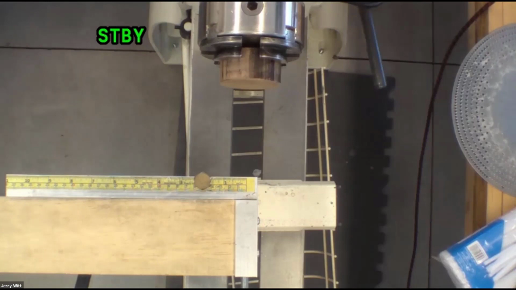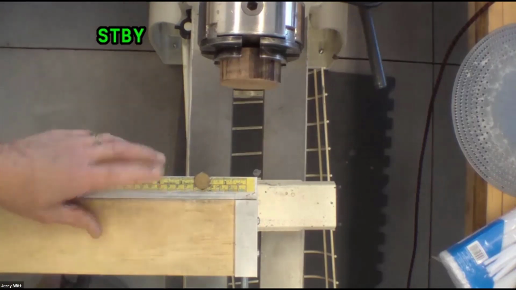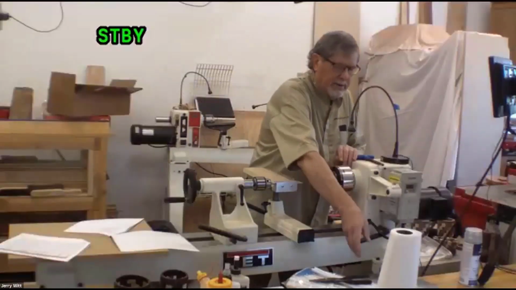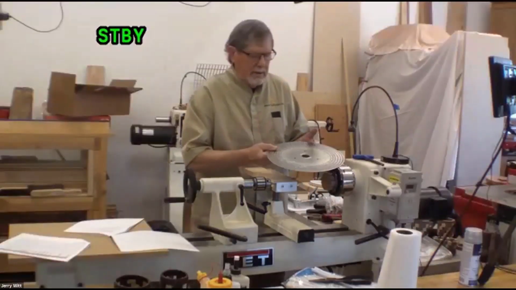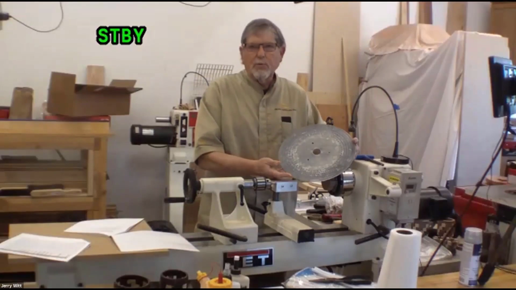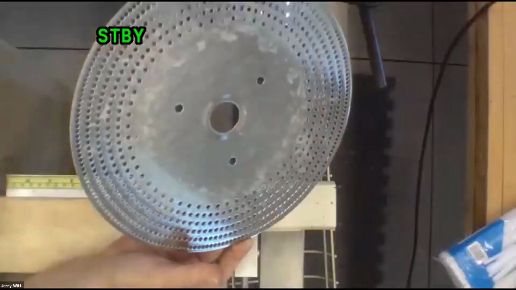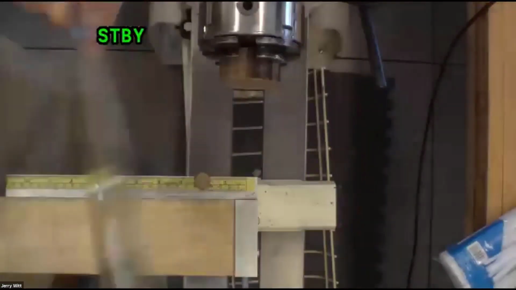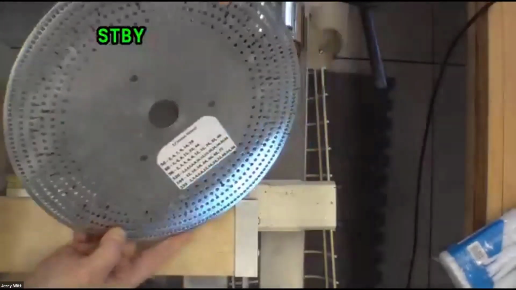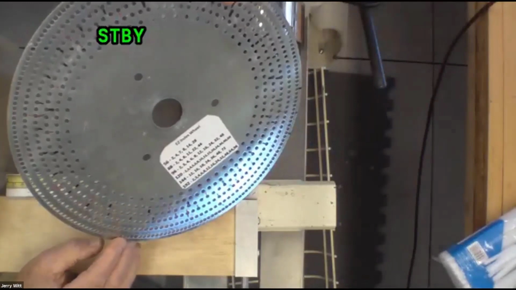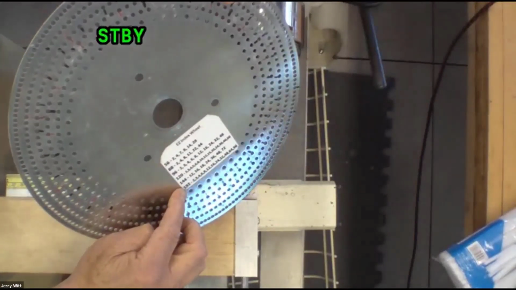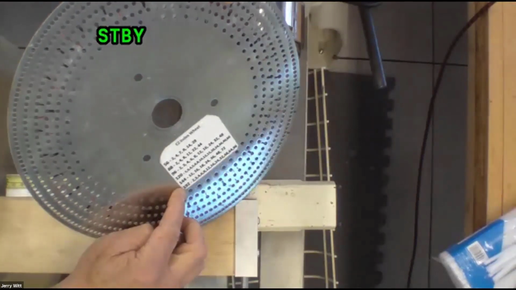I also purchased an indexing wheel. This is the indexing wheel. I got it from Chefware also, and it's a great wheel. It's got 6 rows here, 56 through 192 indexes.